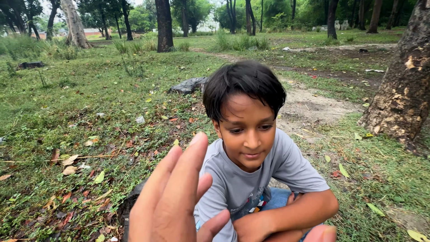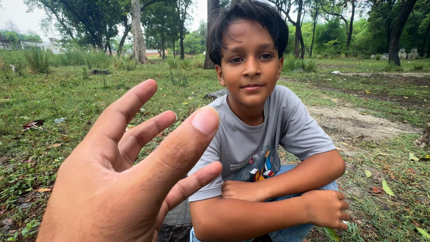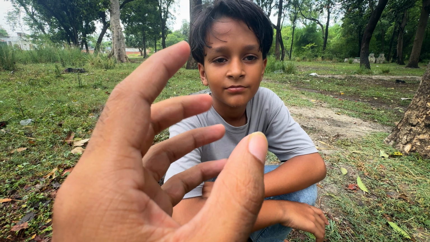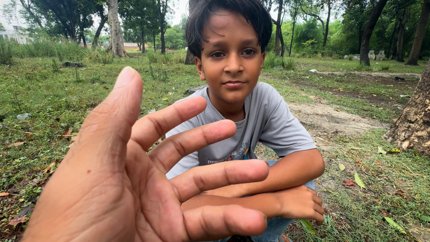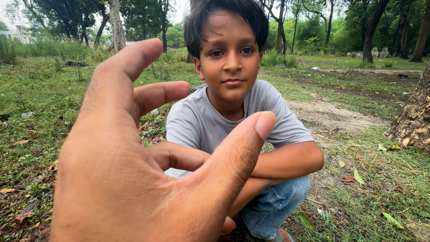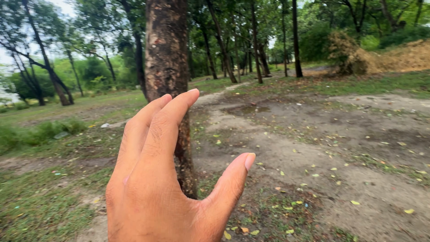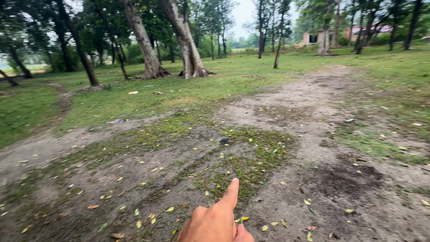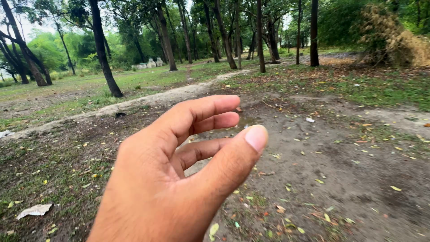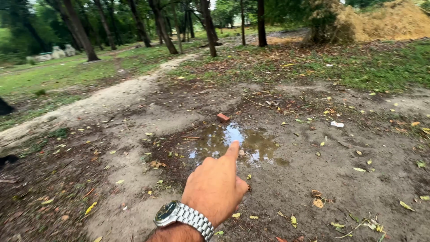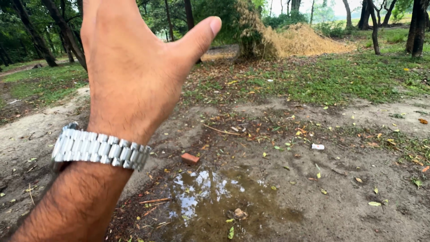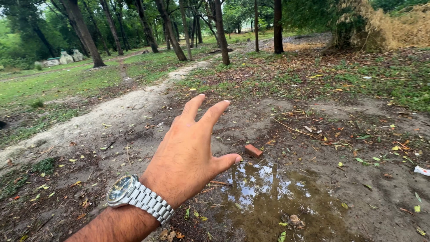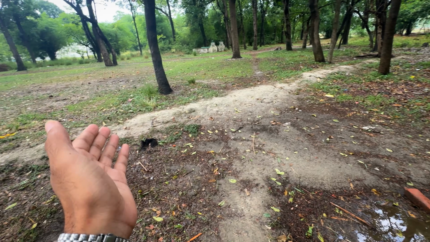So Ryan, what do you do in this garden sometimes? Do you play cricket here? Yes. Okay, so he and some more of his friends play cricket in this garden. So this is the area where they play cricket, and as I had told you, this is a puddle. Okay, so after a rainfall, there are lots of puddles in the garden and also beside the roads.